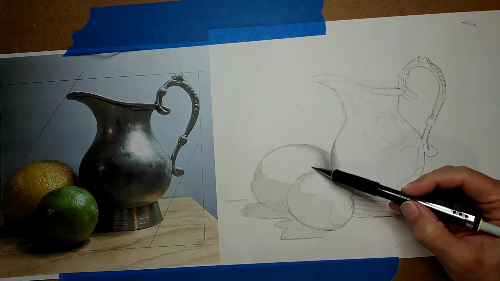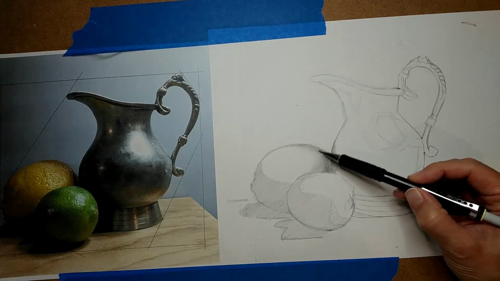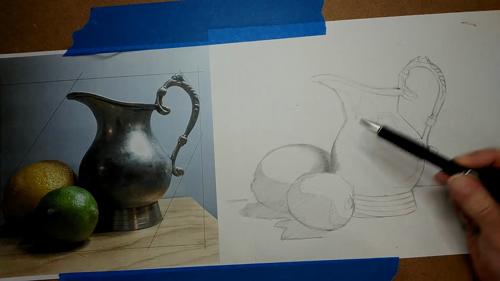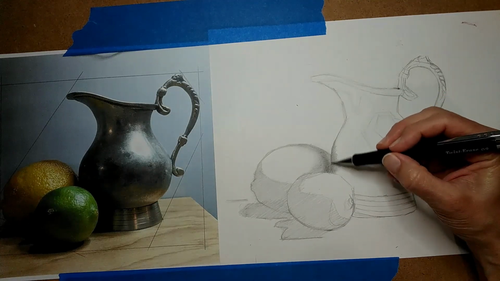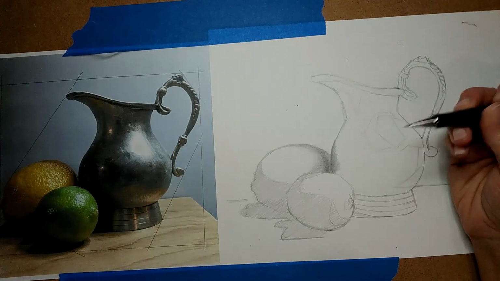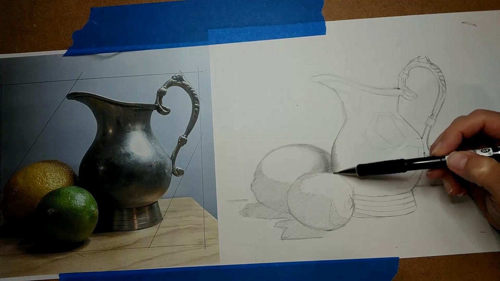So at this point, I'm feeling pretty good about that little area right here. I've got my transitional tones, I've got my dark, I've got my reflective light. This area here is going to get as dark as I can make it with just my mechanical pencil here.